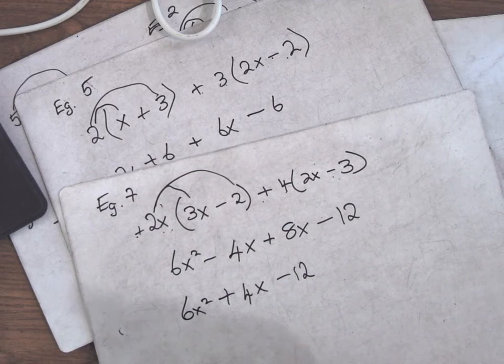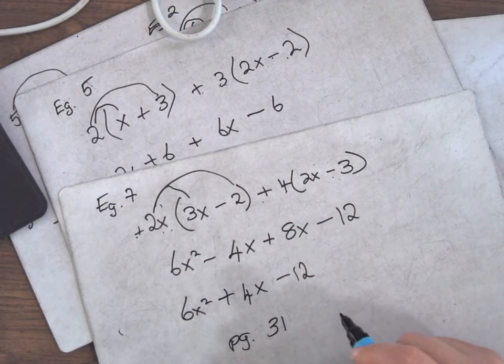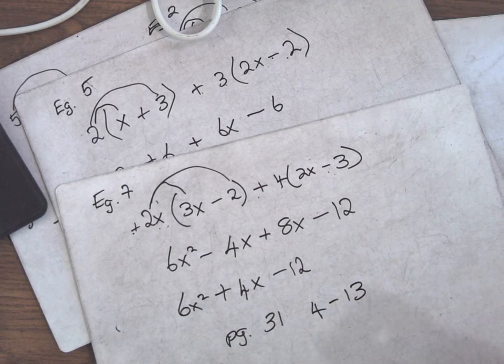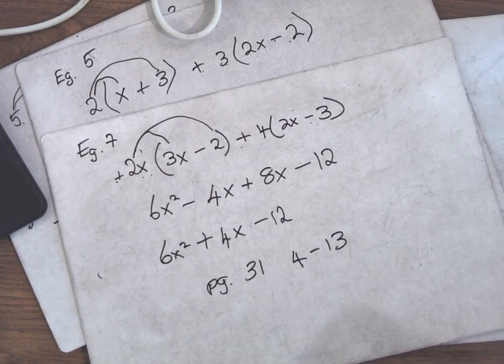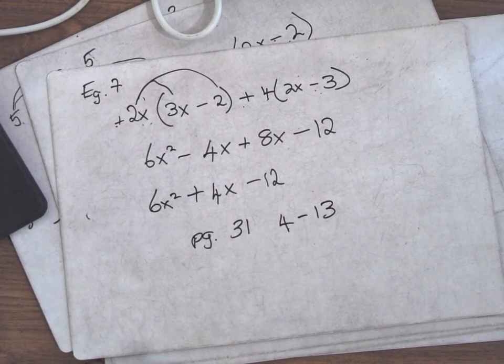So between now and tomorrow, you're going to do page 31, numbers 4 up to 13. Okay? And as we go through it, I'll be asking you to come up and show me, so I'm seeing you're going right. Is that okay? Right, because there's only a few of you and one of me. Right, okay, is that alright? So, page 31, 4 to 13.